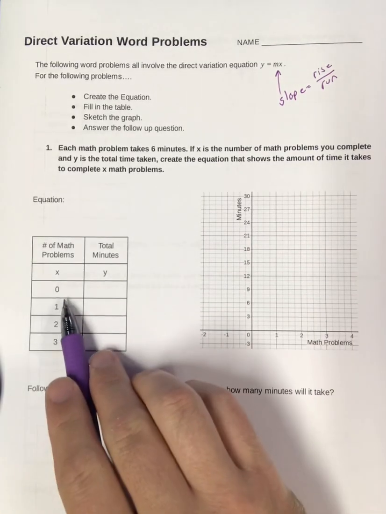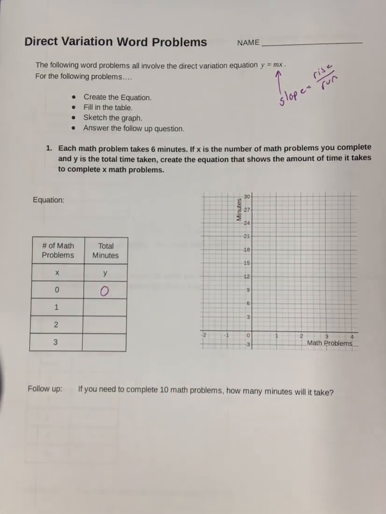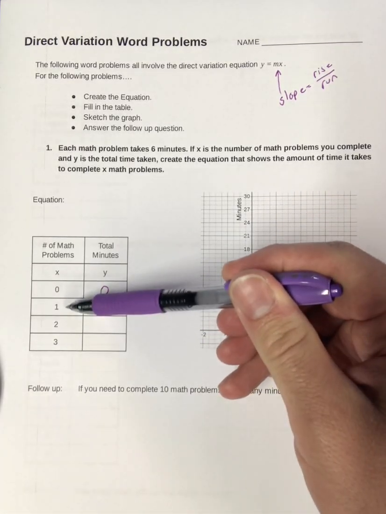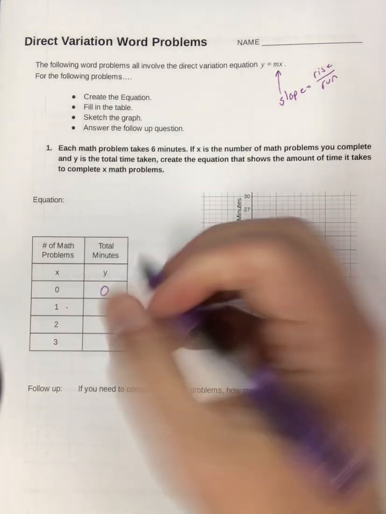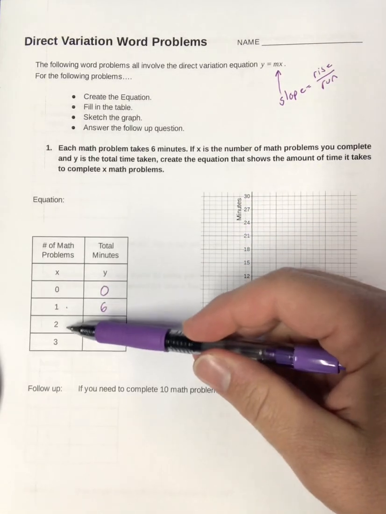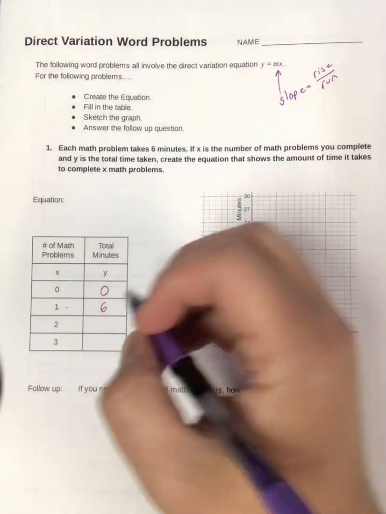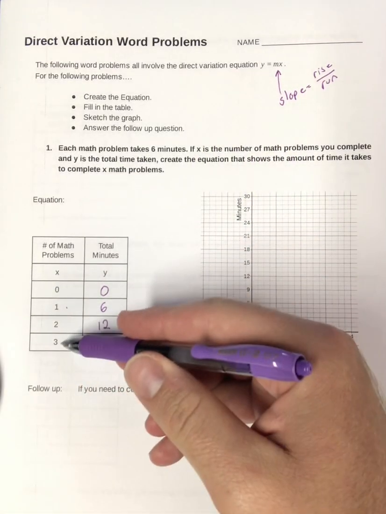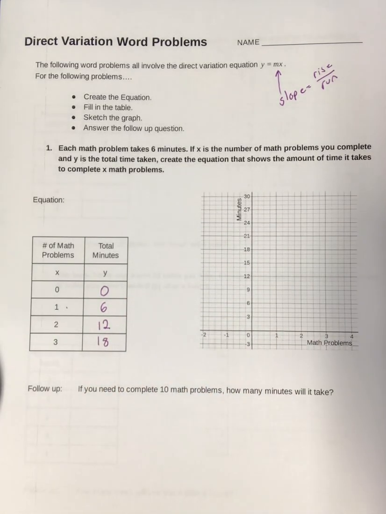So, if you were to do 0 math problems, this would take you 0 minutes. I'm going to put a 0 in there. If you were to do 1 math problem, each one takes 6 minutes, so 1 math problem would take 6 minutes. If you do 2 math problems, that would be 2 times 6 minutes. 6 plus 6 is 12. Or you could think 6 times 2. Over here, 6 times 3 is 18 minutes to do 3 math problems.